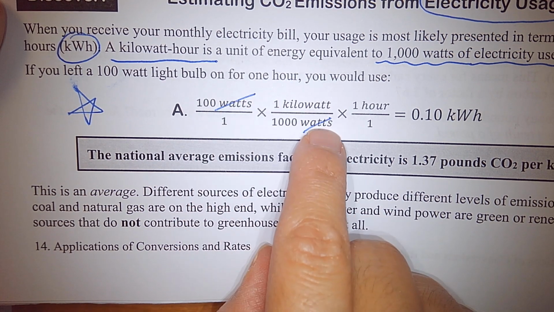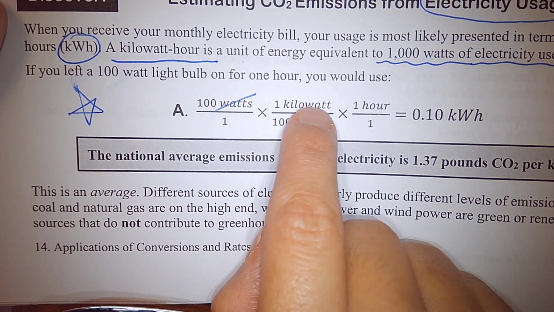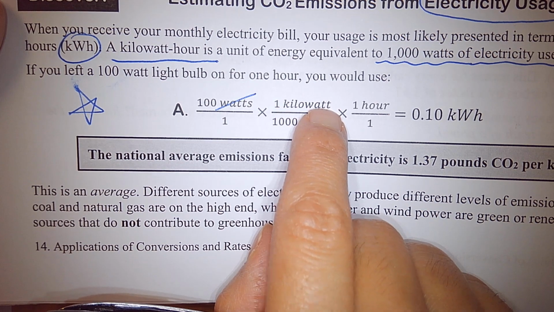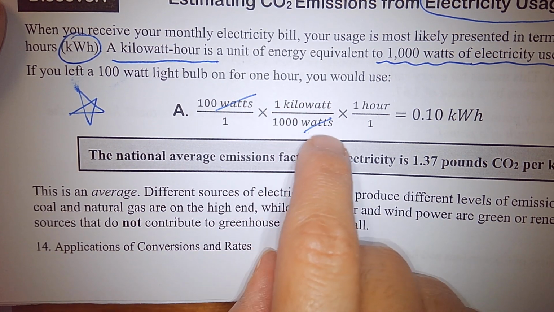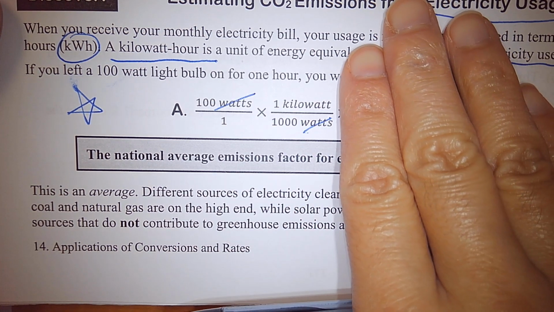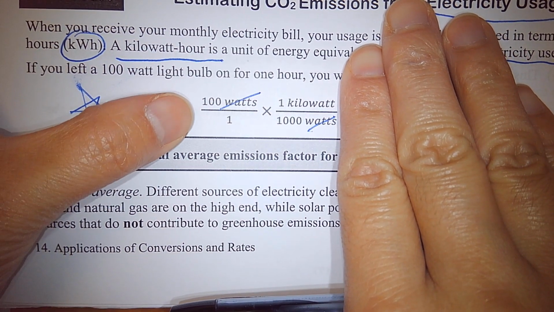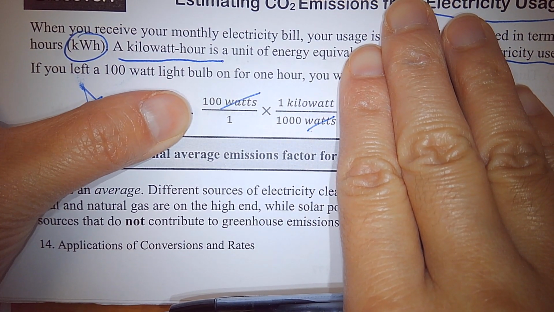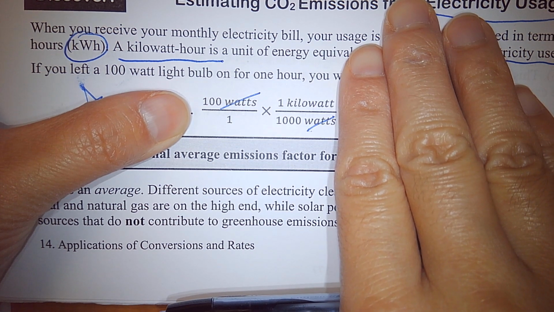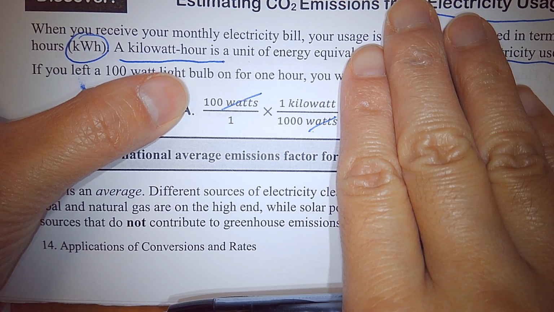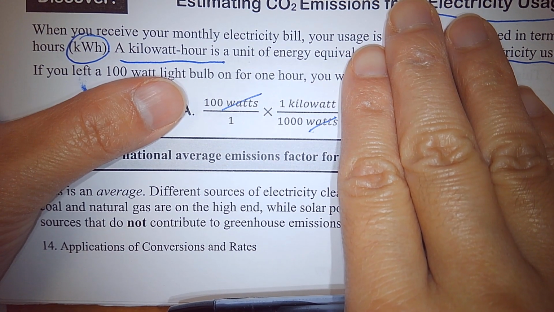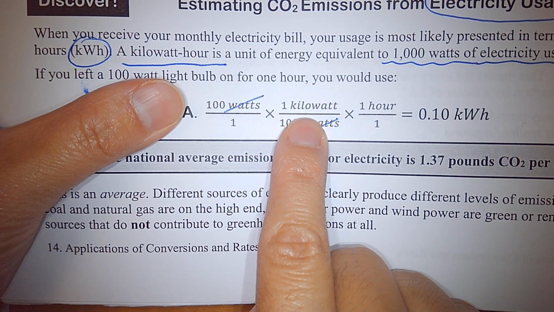See what cancels out, and we have kilowatts left, and every 1 kilowatt equals 1,000 watts. So 100 divided by 1,000 is 0.1, right? That means 100 watts equals 0.1 kilowatts. But kilowatt is not enough.